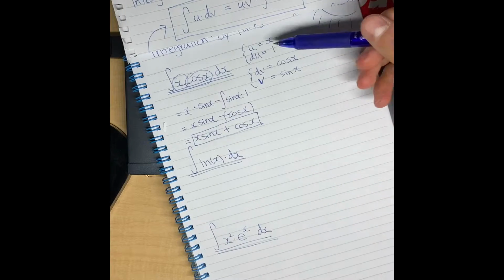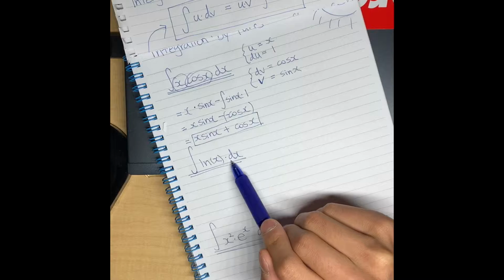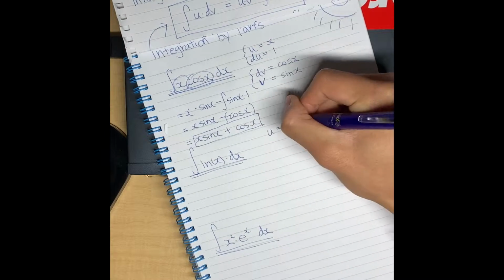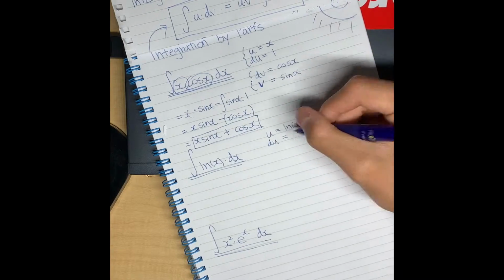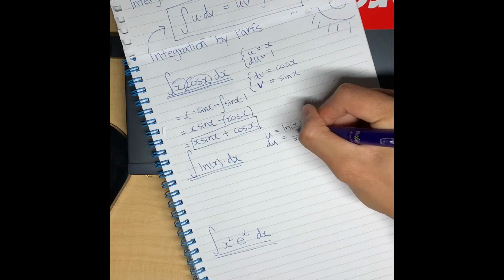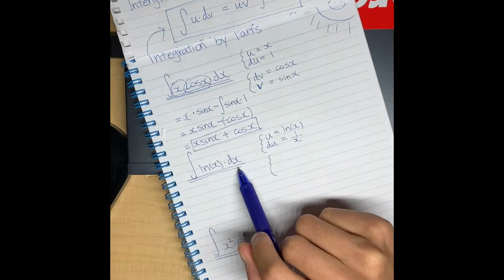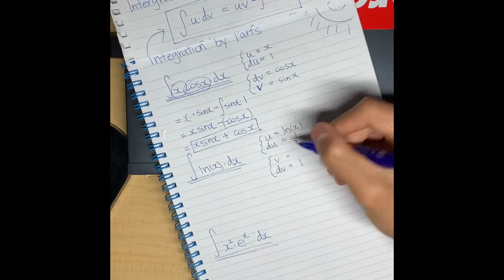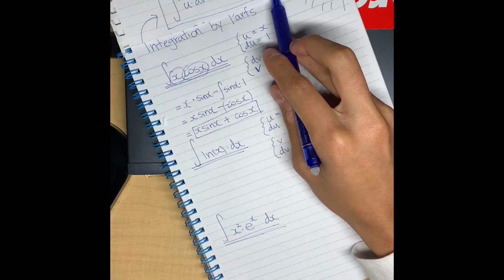Let's move on. Here we have the integral of ln x times dx. And just follow the formula. We're going to write out our u, dv, v, and du. So u equals ln x, so du will equal 1 over x. And we don't have a dv here, so that will be 1. Since dv equals 1, the integral of dv, v, will be x.